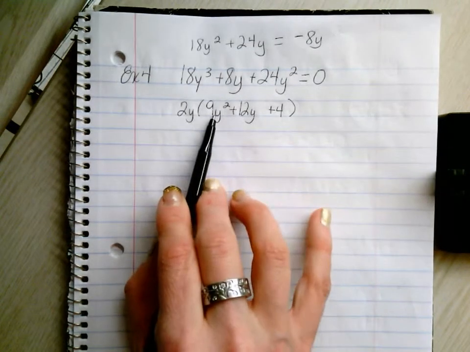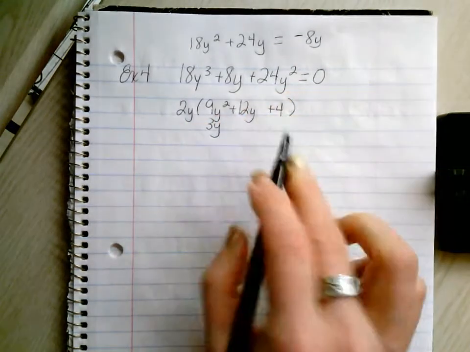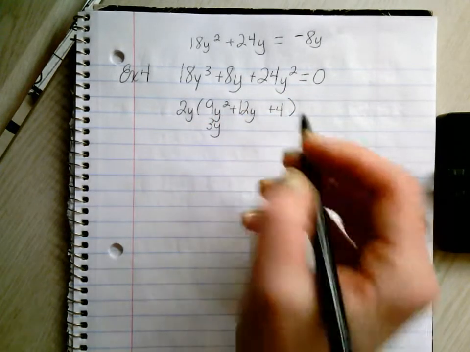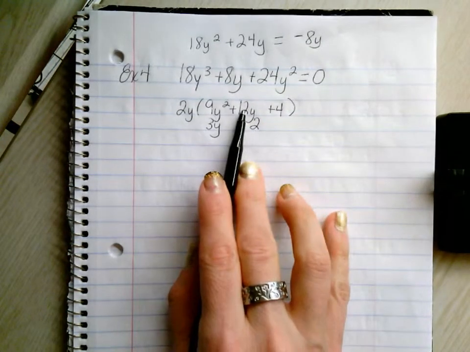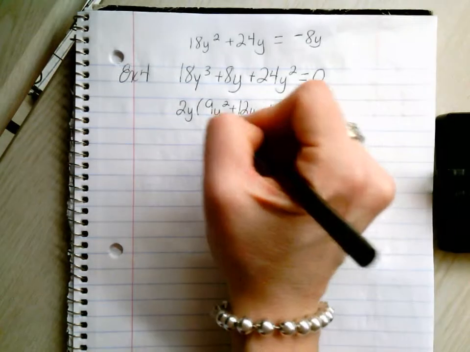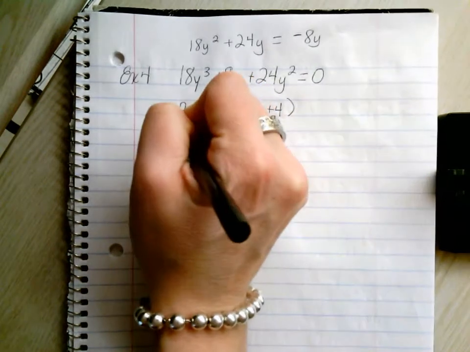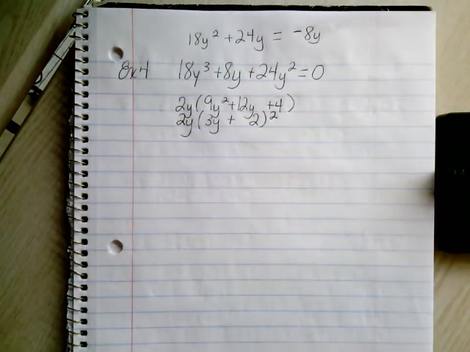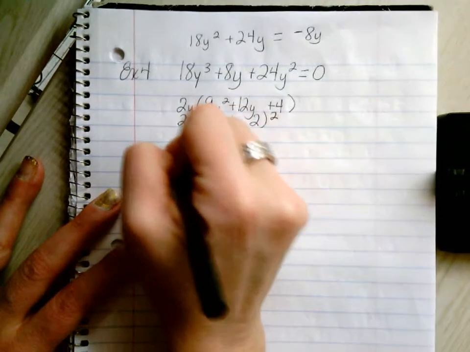Is this a perfect square? Square root is? Is this a perfect square? Square root is? If I multiply 3y by 2 and double it, can I get a 12y? What must this sign be? So the factor is 2y times 3y plus 2 times 3y plus 2. Okay? So you're going to solve each piece for 0.